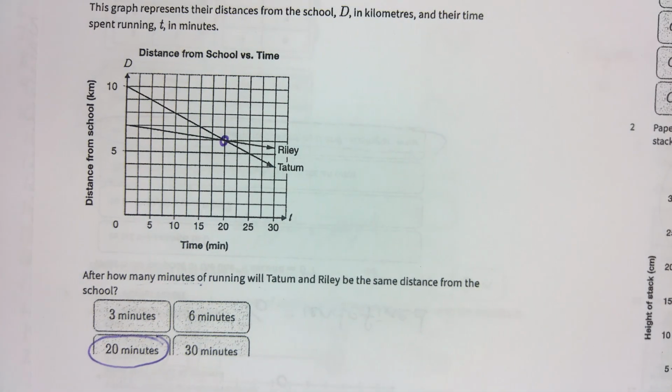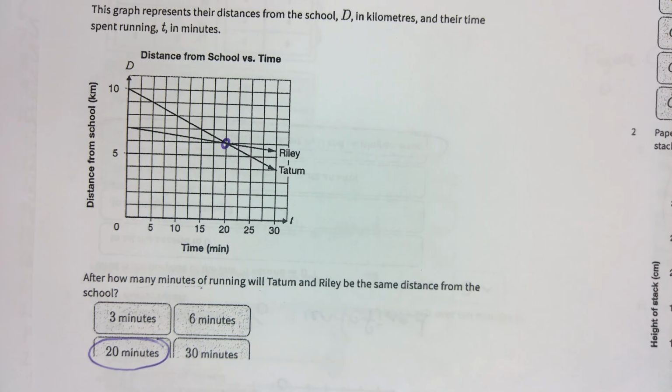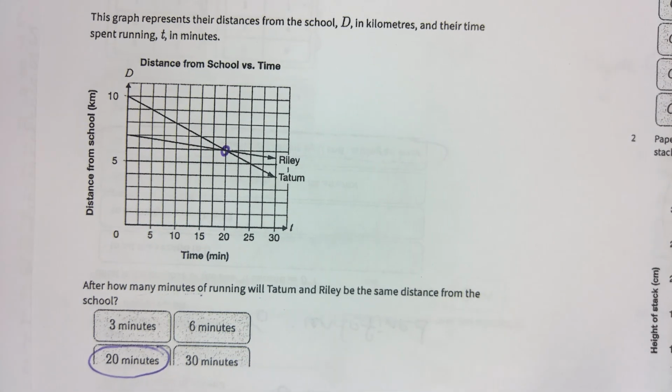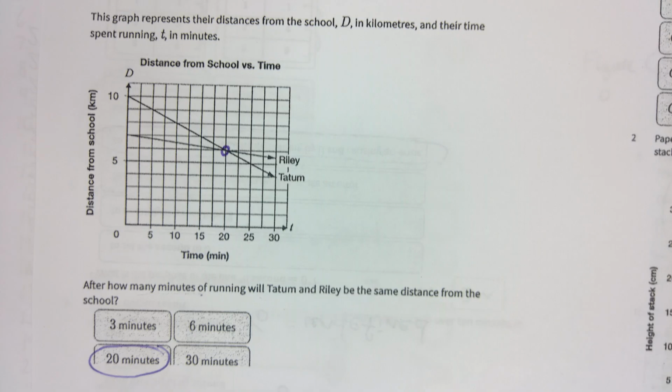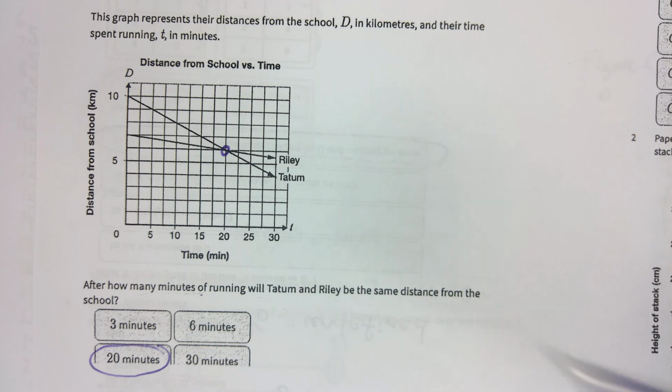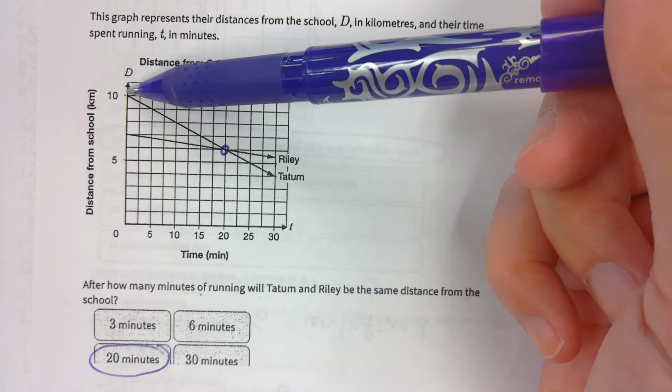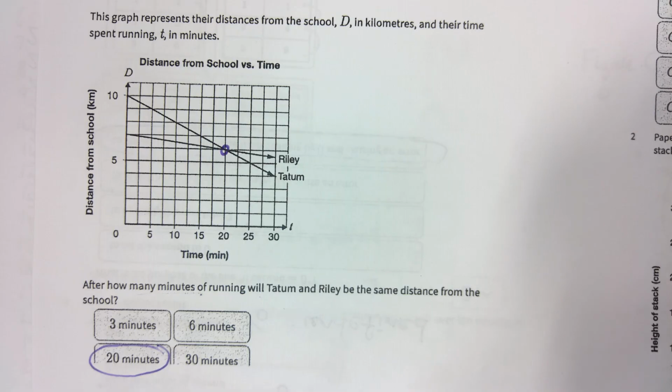All right, so extension to this. What have I asked? Who started off farther away from school, Riley or Tatum? Vincent? Tatum, because he started off 10 kilometers away from school. Who ran faster? Tatum or Riley? Who ran faster? Avian? Tatum. How do you know?